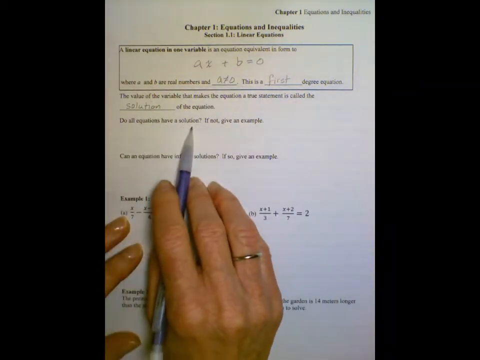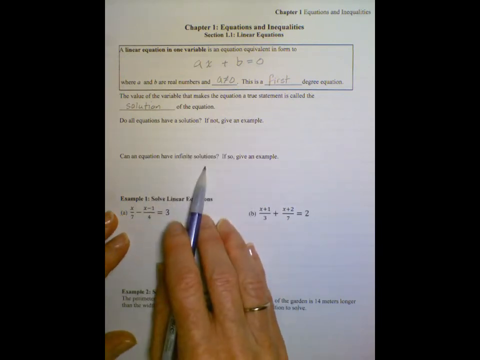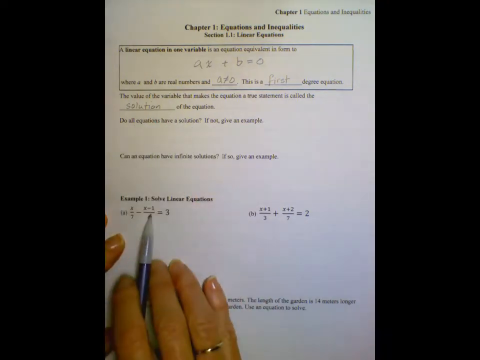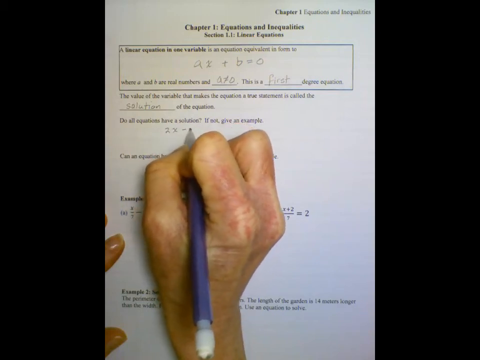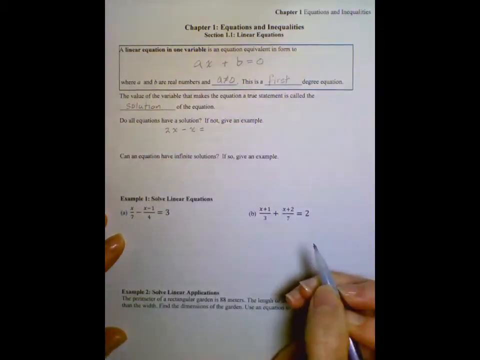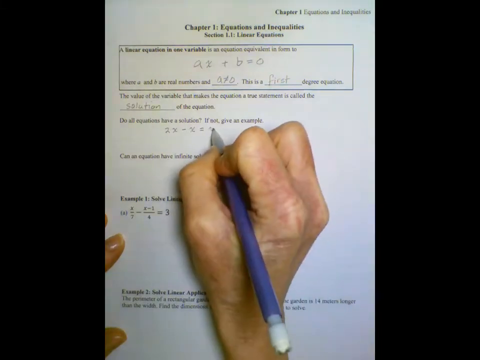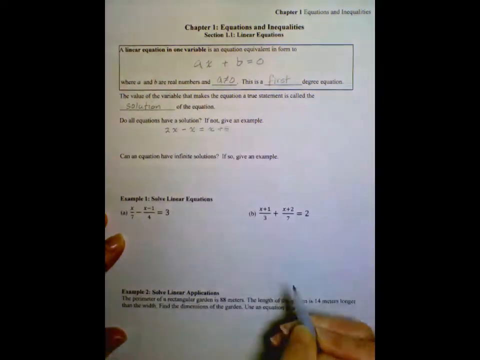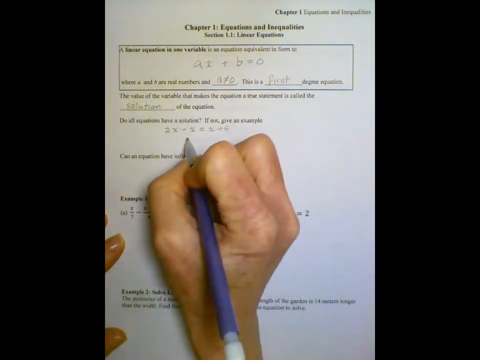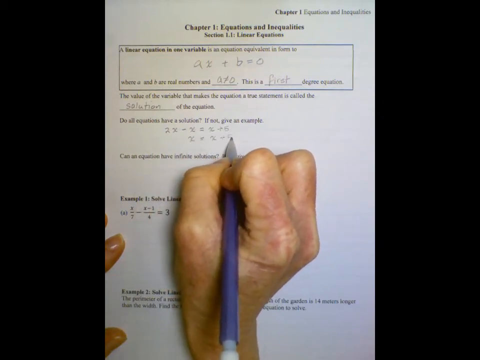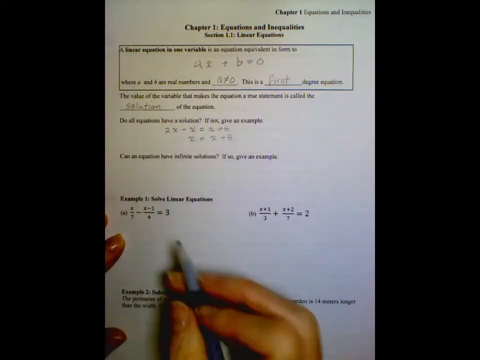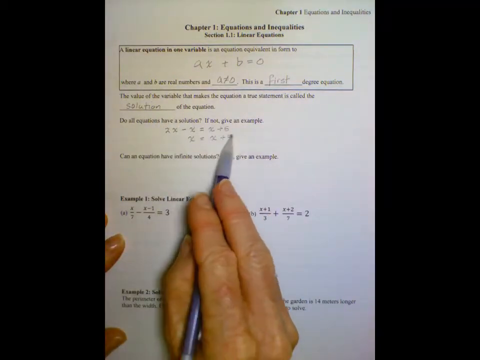But do all equations have a solution? What do you think? Well, let's see if we can come up with an example to prove that that is not true. What if we had worked in a problem, we're simplifying, we get it down to 2x minus x equals x plus 5, and we keep going to simplify. Of course, 2x minus x is 1x, x equals x plus 5. Is there some value for the variable x that will make this true?